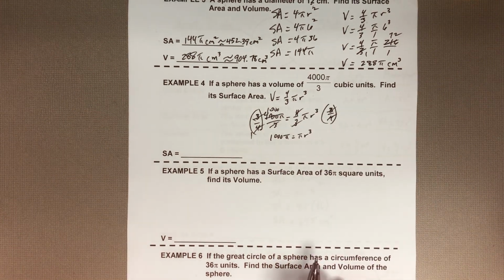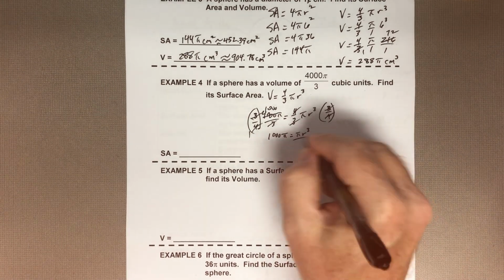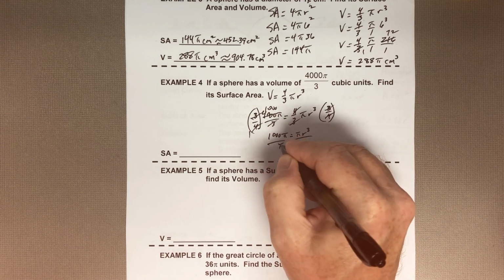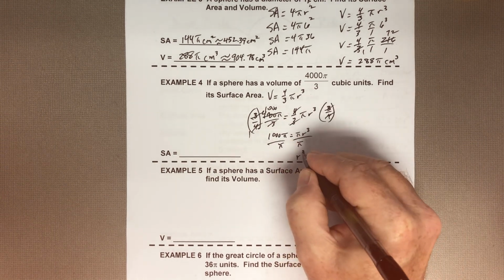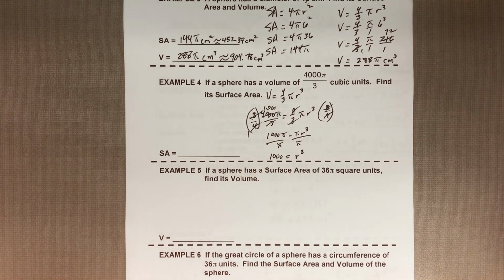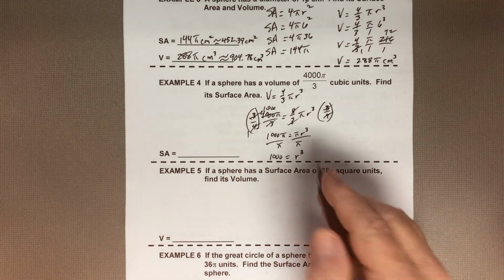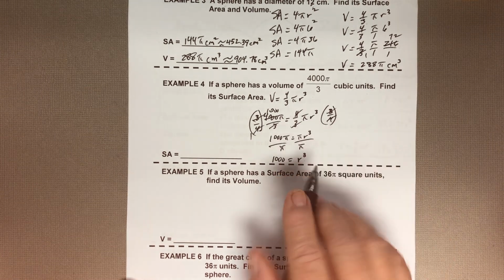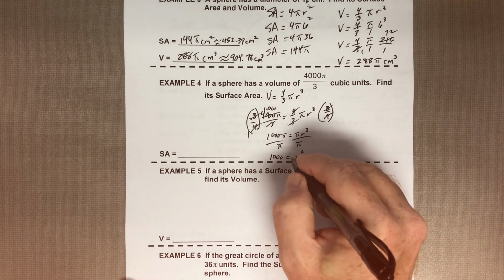Now, I can also divide each side by pi, all right? So if I divide each side by pi, I get r cubed is equal to 1,000, all right? Now, I know that next I have to do what's called the cube root to undo this cube on that variable r, okay?